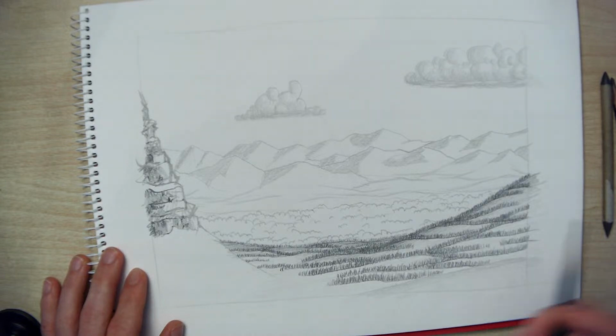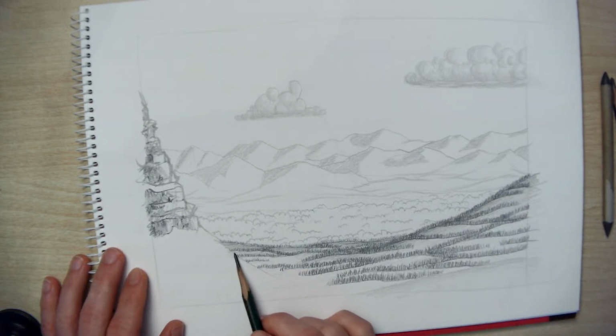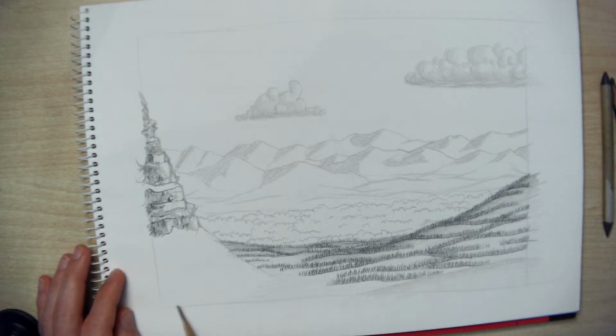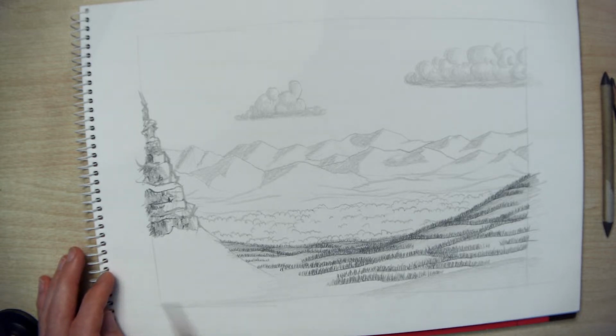Okay, now I'm going down here and I have to still give this part a value with the HB pencil.